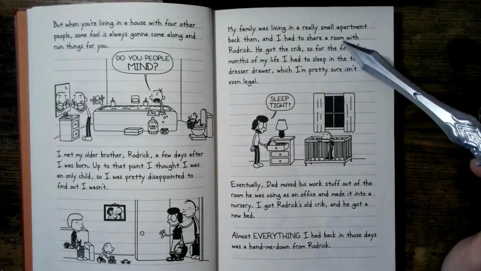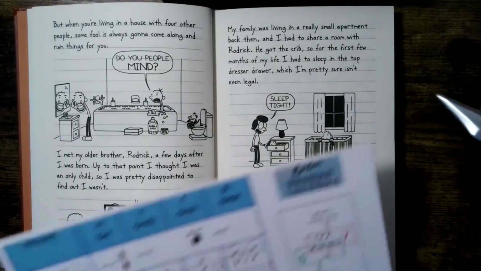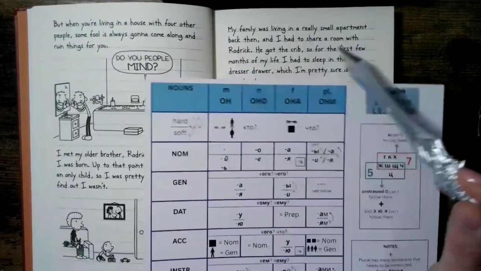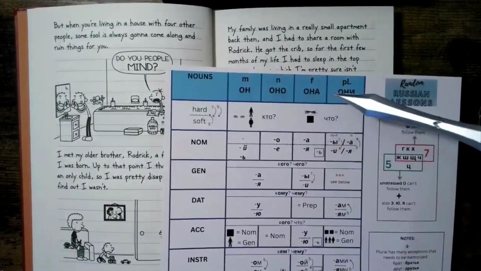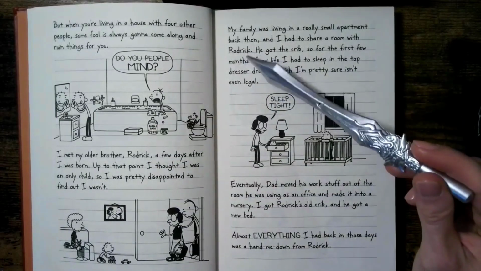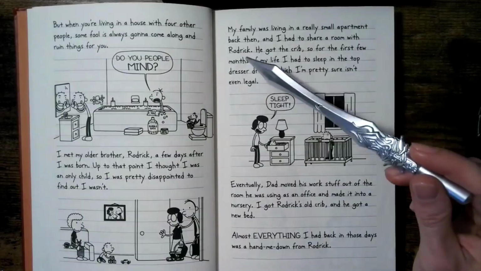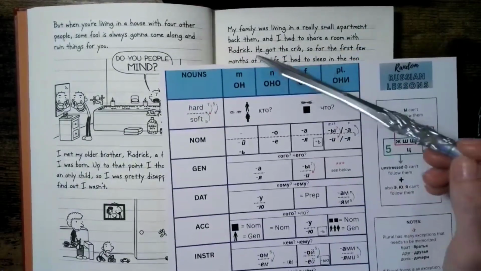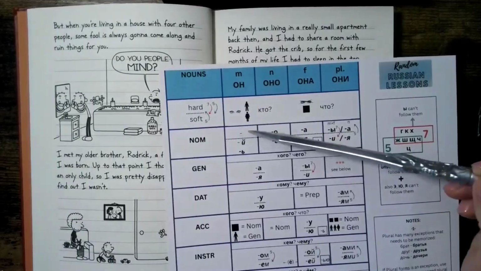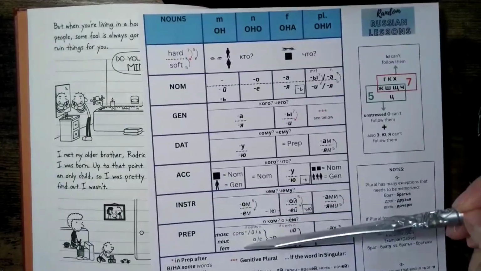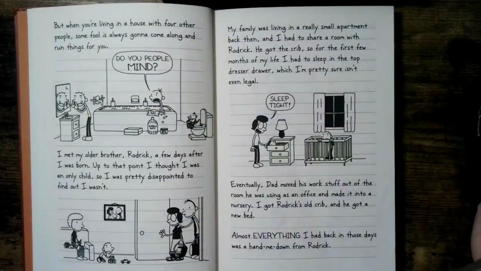So here we have "a room" or "the room." So that's clearly our noun. Once you figure out the case for the word "room" in this context, you will be looking for it in this chart. And Roderick is a person's name. In Russian, we treat it as a noun too. So it ends in a consonant, so it's a masculine word. Once you figure out the case for Roderick, the ending will be somewhere here.